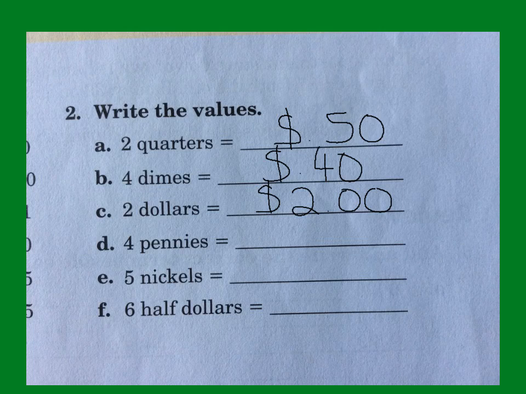D, 4 pennies would be written like that. E, 5 nickels. 5 nickels. A nickel is worth 5 cents. If you had 5 of them, you multiply the two together, 5 times 5, and you get 25 cents.